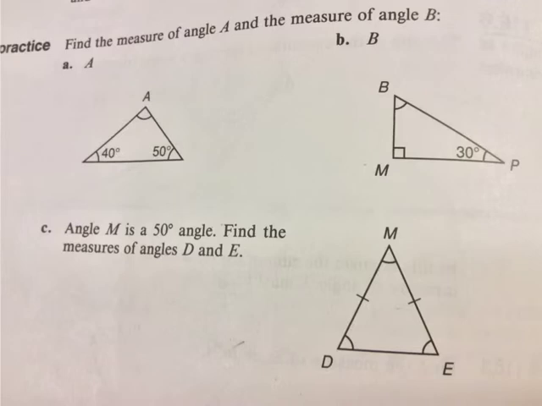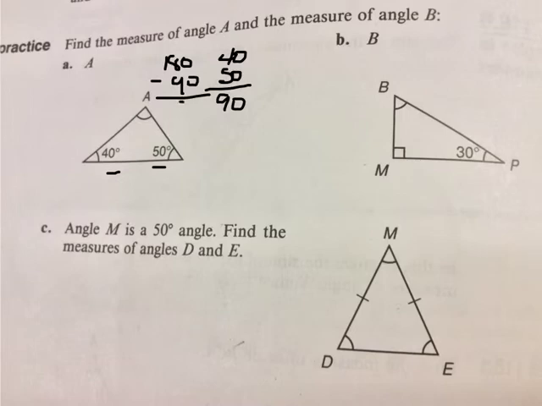Alright, these are just like we did on the other page. Find the measure of angle A and the measure of angle B. So here we have 40 plus 50 is 90. And 180 minus 90 is 90. And if you look, these two do form a square corner. So A is a 90-degree angle.